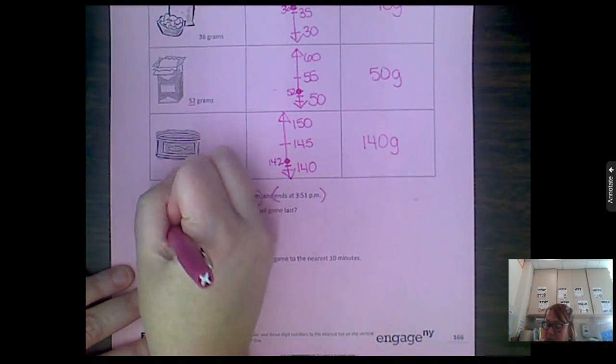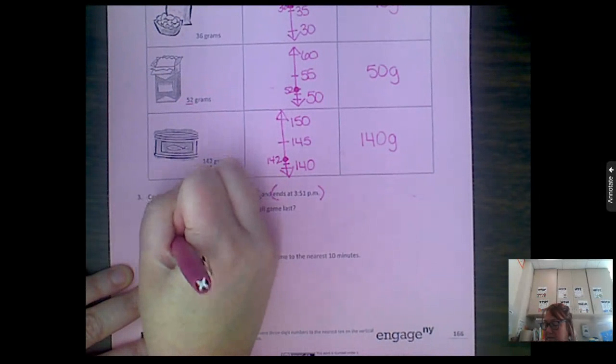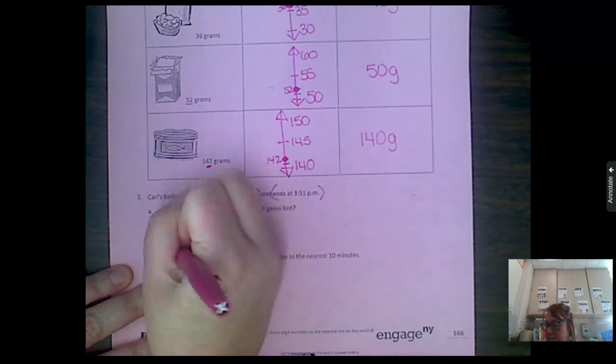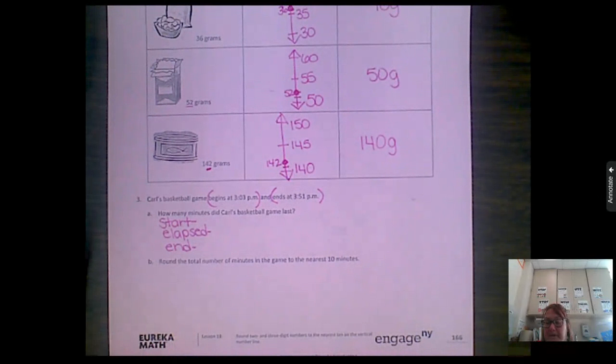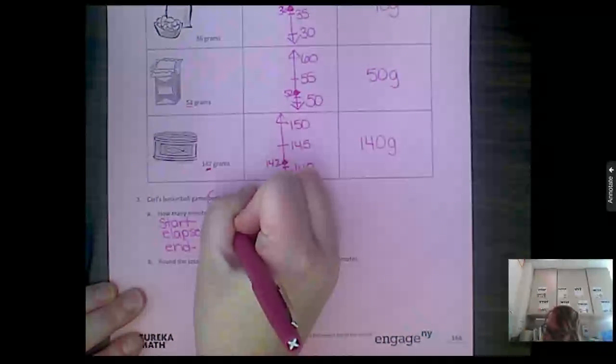So we fill in our start, elapsed, and end. We can fill in the information we know and then make our plan of what we're going to do after that. So what do we know? The start time. Our start time is 3:03 p.m., right? So let's fill that in. And again, if you need to pause it to get your chart made, you can do that.